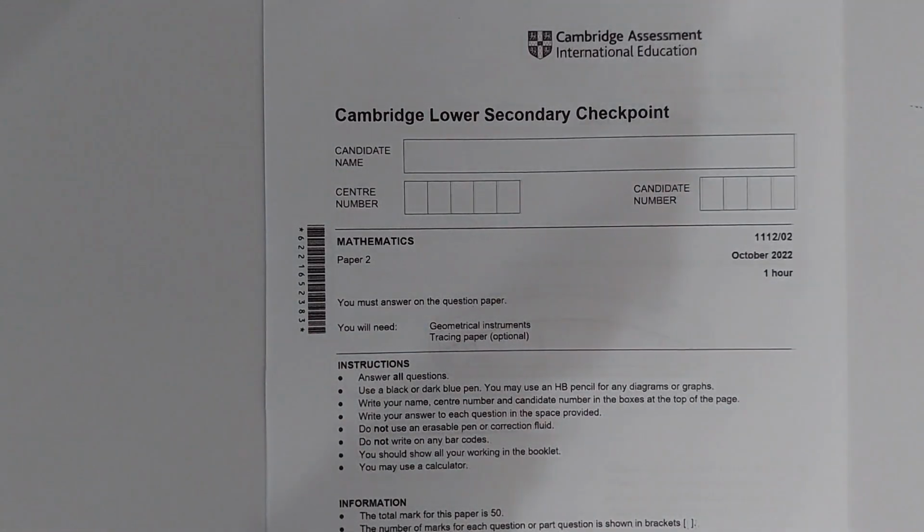In this video, I will discuss Cambridge Lower Secondary Checkpoint Math, Paper 2, October 2022.